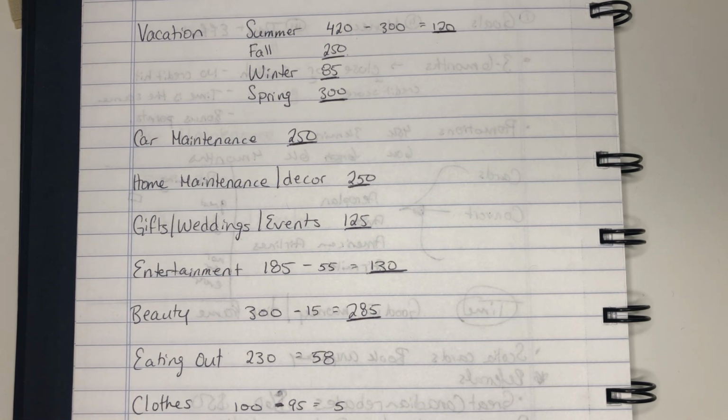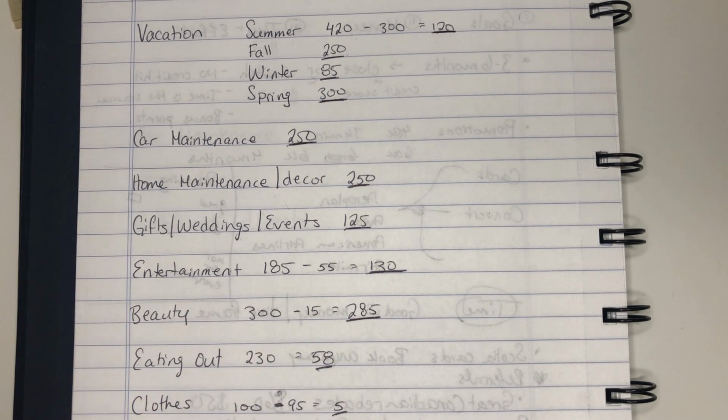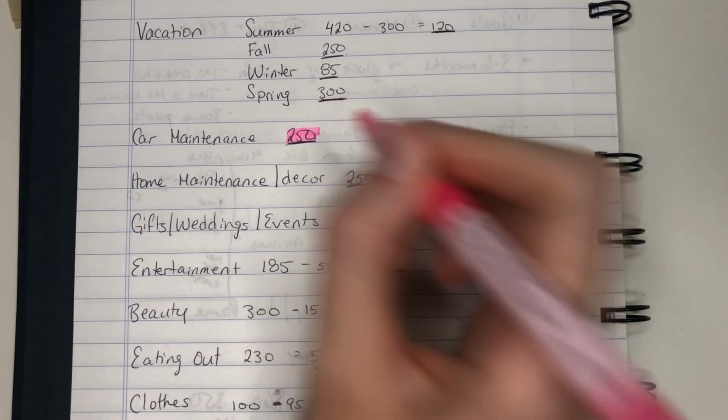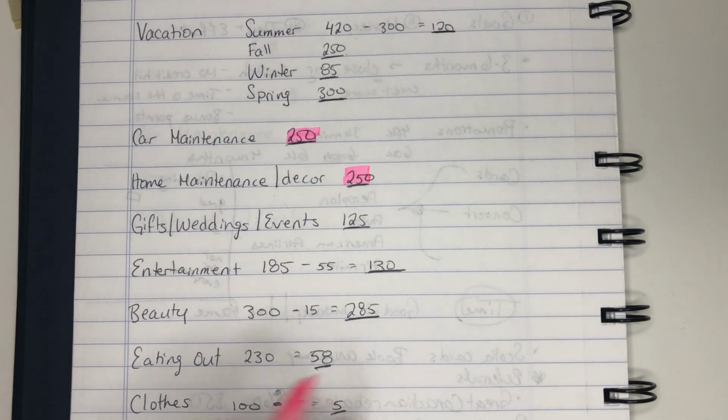So I have $880 to account for. So what I'm going to start off is, what sections do I not want to add money into? And what sections am I okay with doing a little bit of extra cushioning versus the ones where I'm okay without adding in extra money. So I'm going to start off with number one, car maintenance. I'm okay without adding anything in, so that's $250. Home maintenance as well, $250. I can keep that as is.